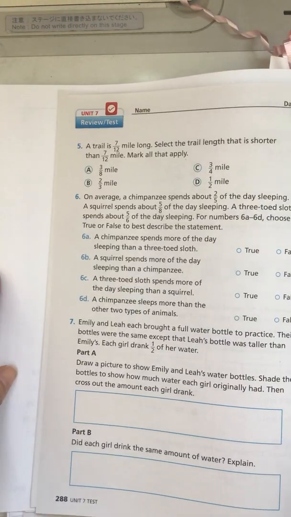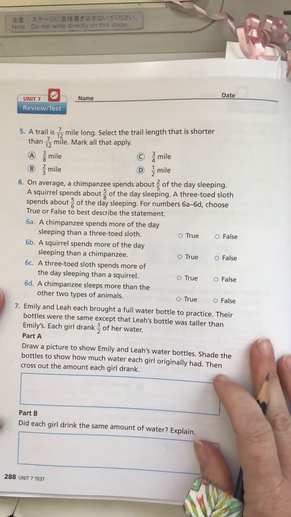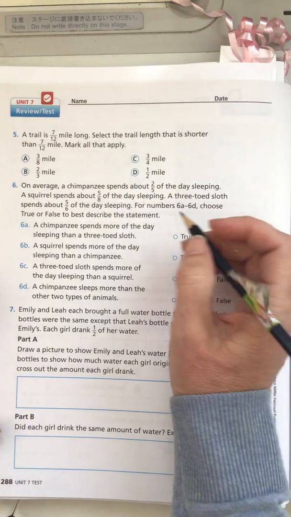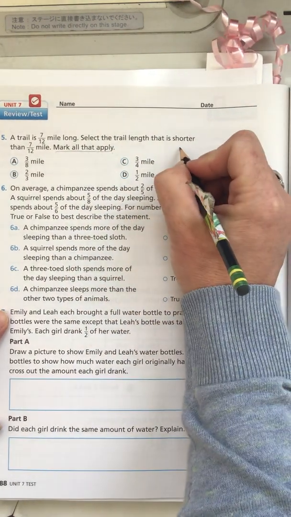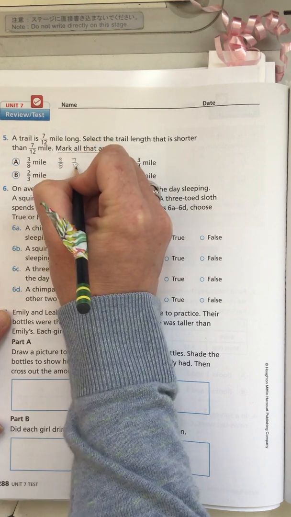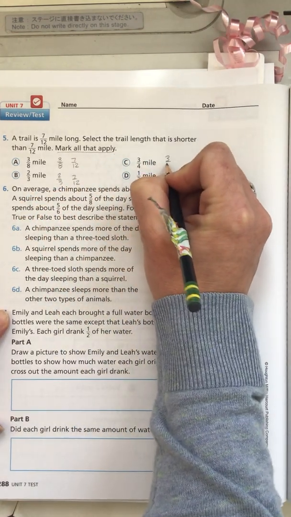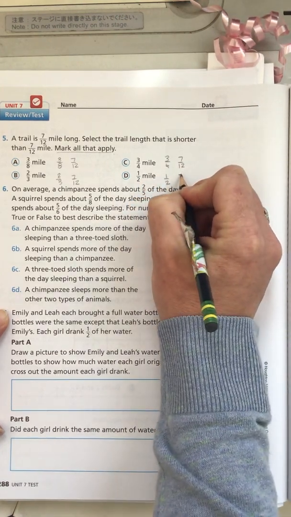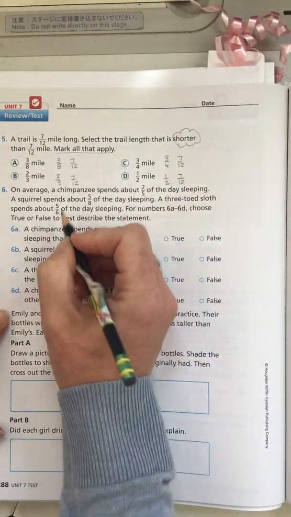Let's go on. Number 5. A trail is 7/12 miles long. Select the trail length that is shorter than 7/12. Mark all that apply. So there could be more than one. This is the trick. There could be more than one. So I'm going to compare each one of these. 3/8 and 7/12. 2/3 and 7/12. 3/4 and 7/12. And 1/2 and 7/12. And I want to look for the ones that are shorter or less than.